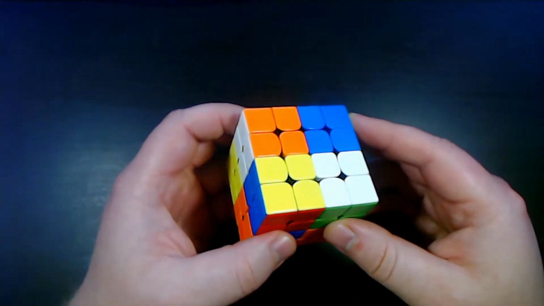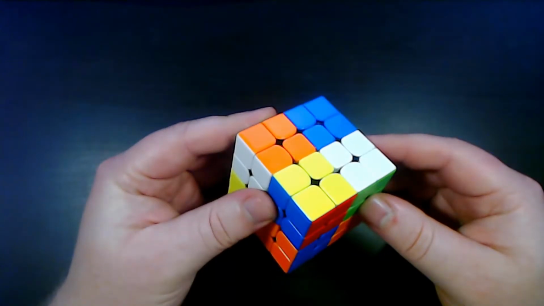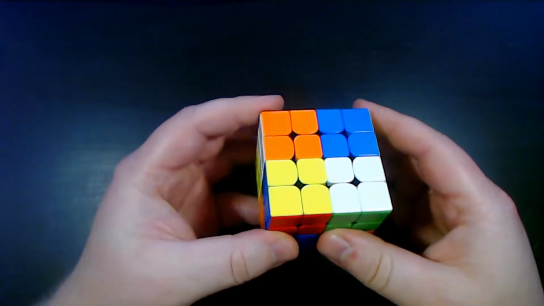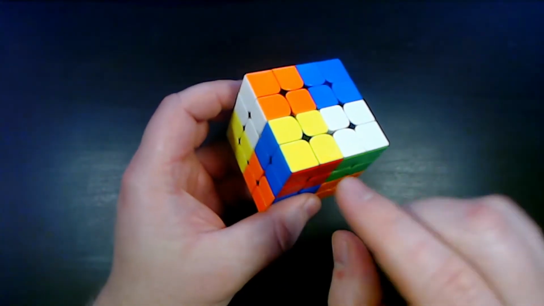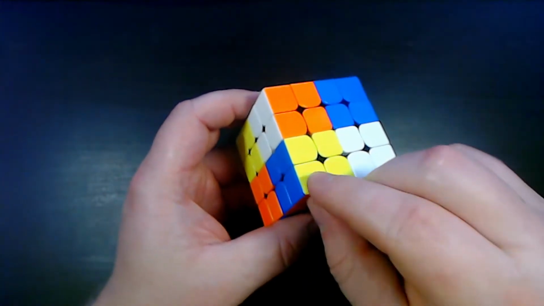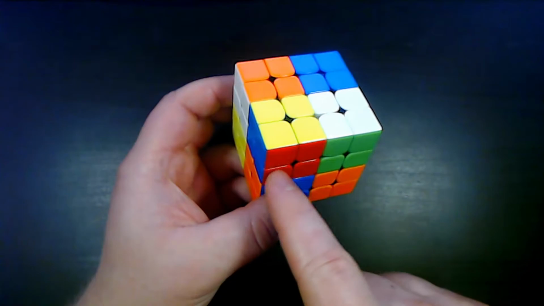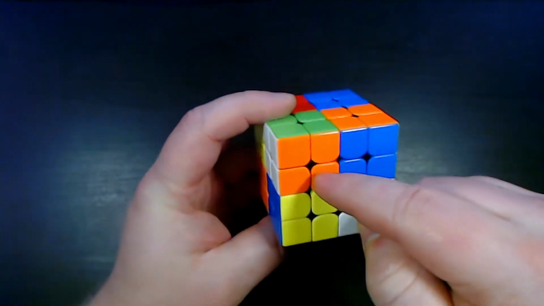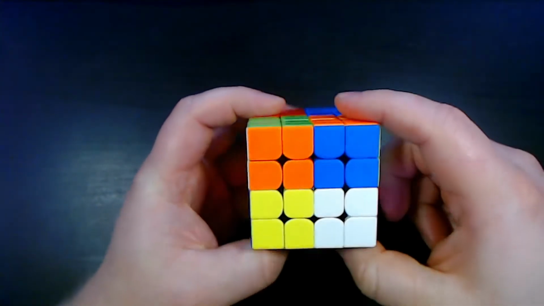So an ECEE Alg has a few restrictions that it has to abide by to be considered an ECEE algorithm. As I said, the pieces for the corner that you are solving will be in this 2x2x2 section, where the corner itself will be, and they'll be in this 2x2x2 section.